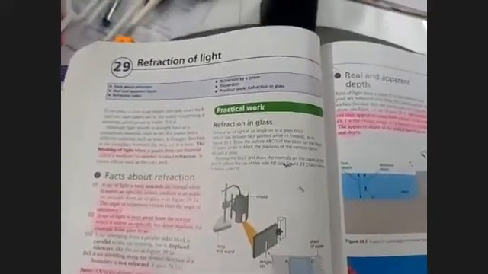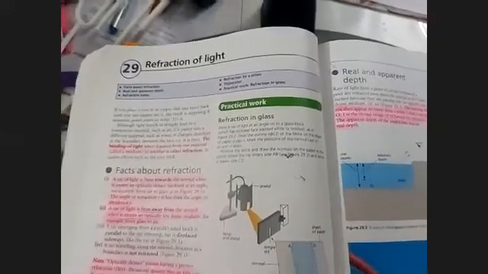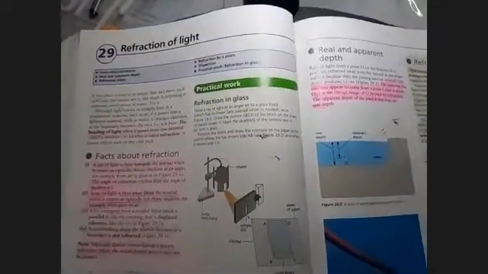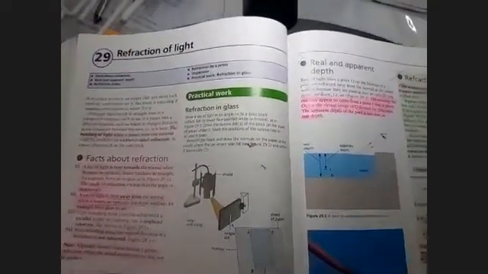Okay, so today we are going to do a chapter on refraction. So what is refraction? Any idea? Okay, Yusra?